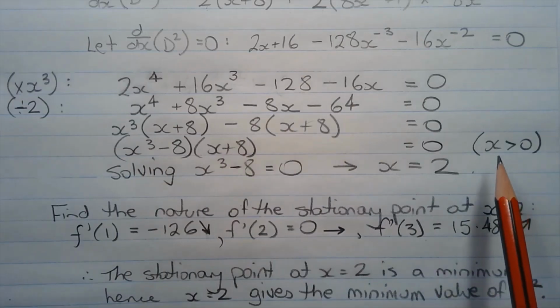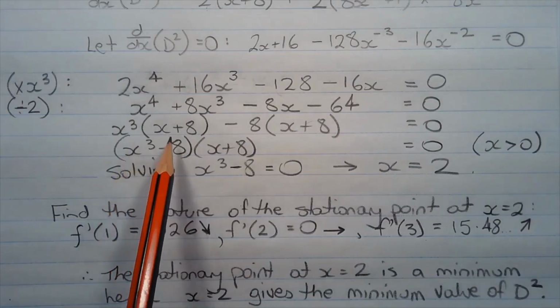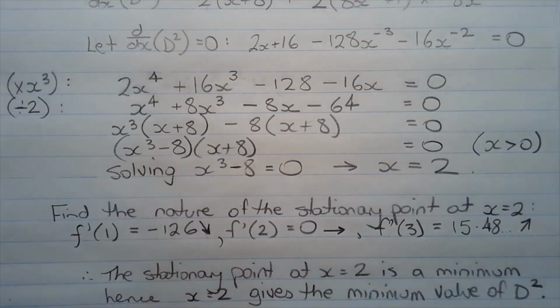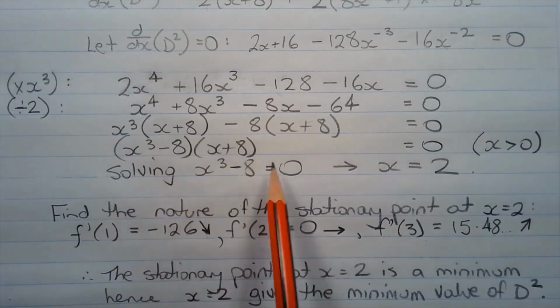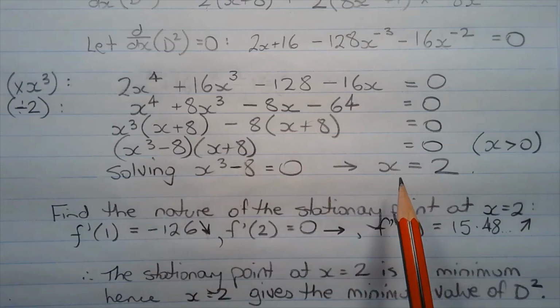Now note that x needs to be greater than 0 because x represents a distance. So we're only interested in solving x cubed minus 8 equals 0. So solving for that, we can add 8 to both sides. So we have x cubed equals 8, taking the cube root of both sides, we get x equals 2.